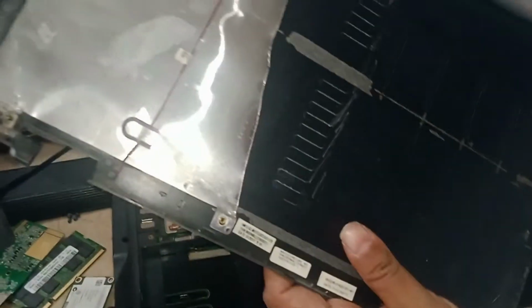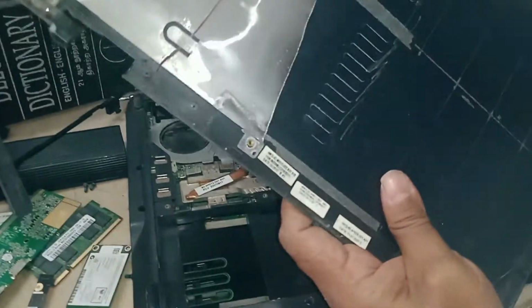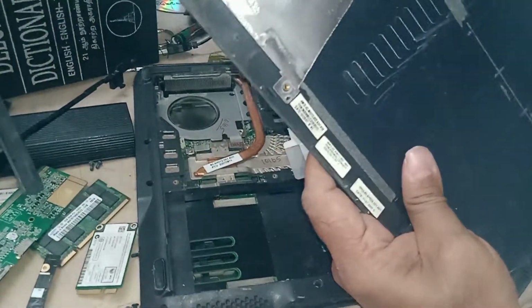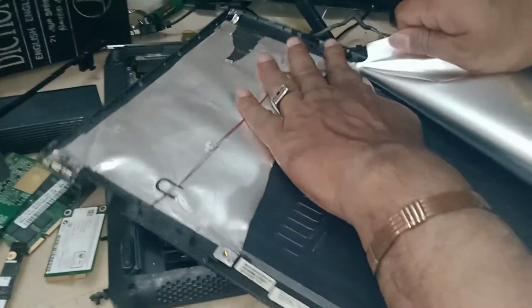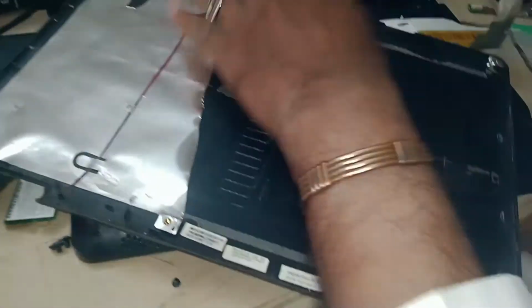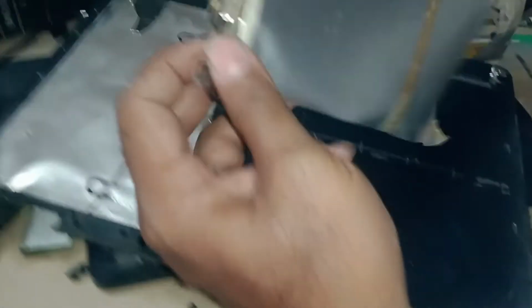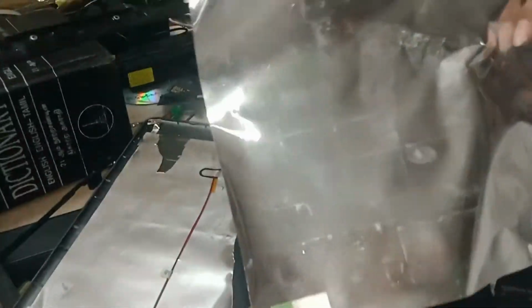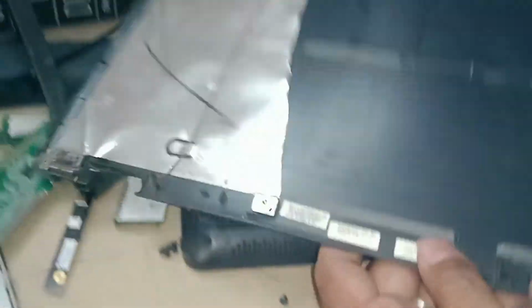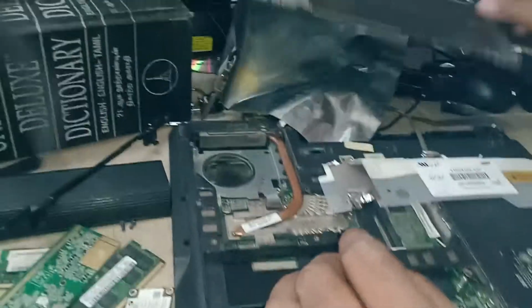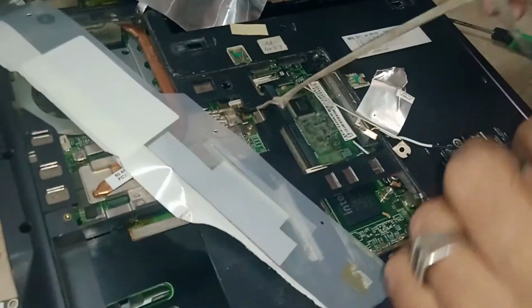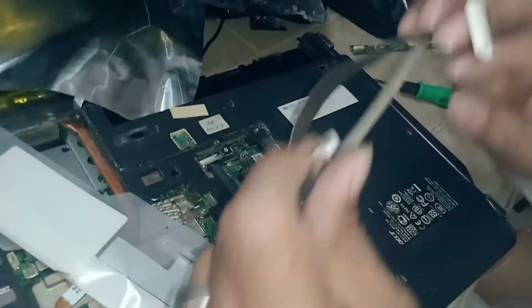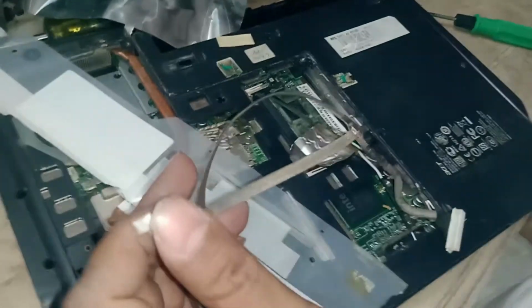So you can see the plastic background of that laptop LCD monitor, which is covered by a silver foil. So this is the silver foil, how it looks, you can see. So this is the connector which is at the back side of that LCD. You can see small wire.